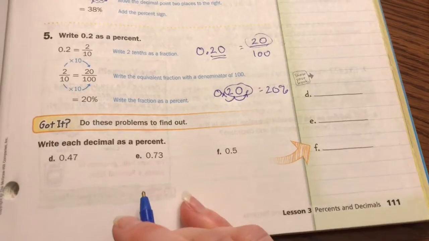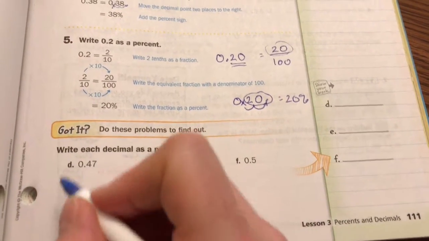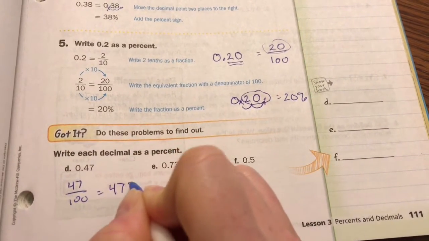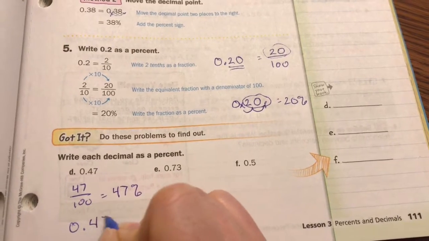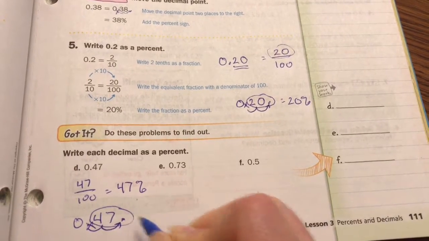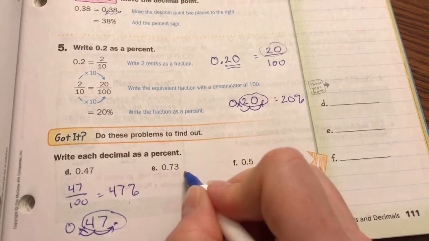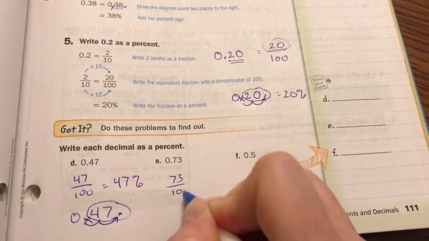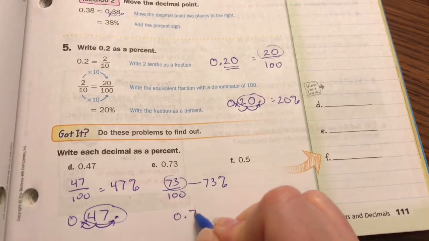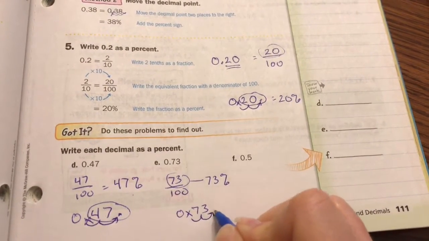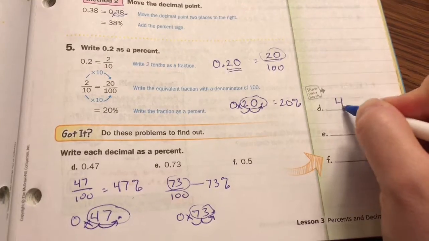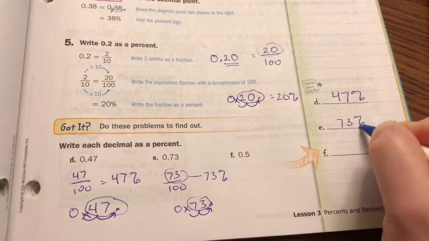So you could use either method. Down here, I'm going to show you both methods. Let's do this. 47 hundredths. Let's write it as a fraction. 47 hundredths is 47%. If you're moving the decimal 2 to the right, take it out, put it here. There's your 47%. All right, 73 hundredths. 73 hundredths is 73%. Or move the decimal. Take it out, move it 1, 2 to the right. There's your 73%. Sorry, I needed to write this over here, didn't I? 47%, 73%.